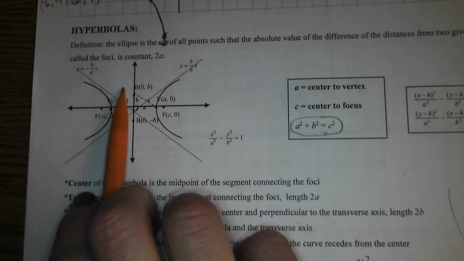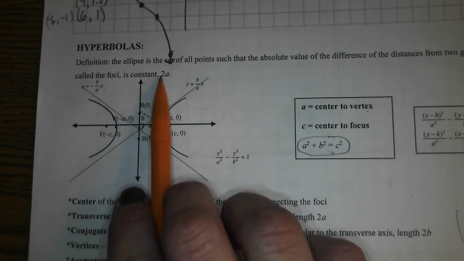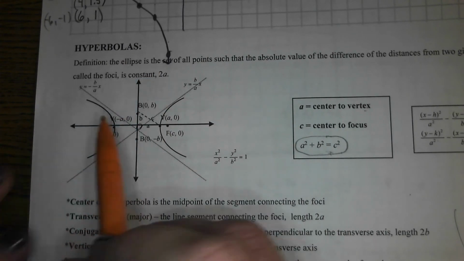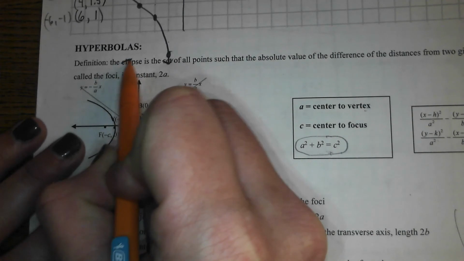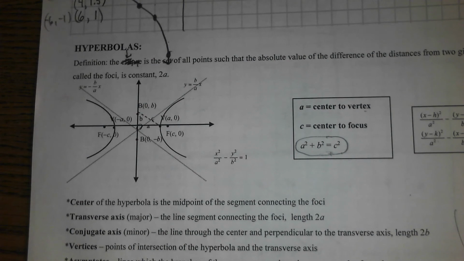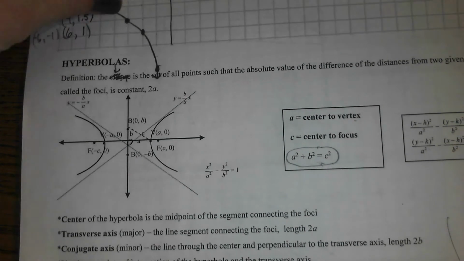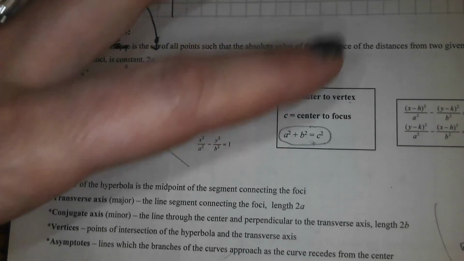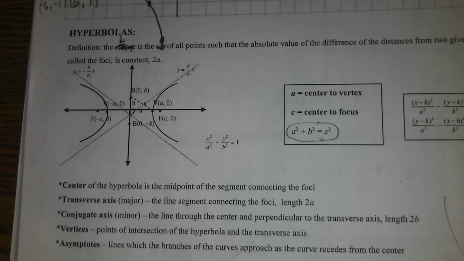So now that we have some context, the ellipse, that's a typo, the hyperbola is the set of all points such that the absolute value of the difference of the distances from two given points called the foci is constant, 2a. Over our heads. You're never going to be called on to know that at all. So that's just doing due diligence and telling you what a hyperbola is.